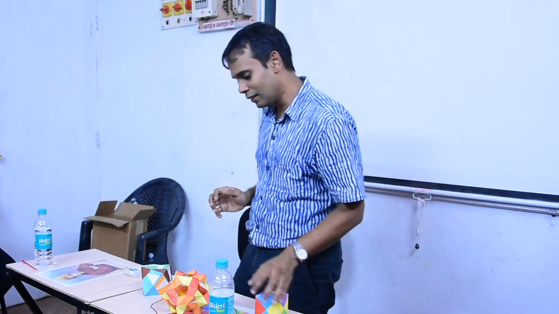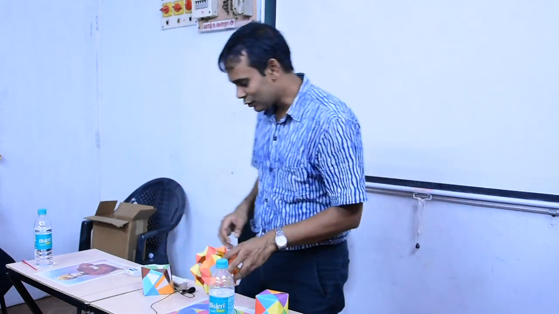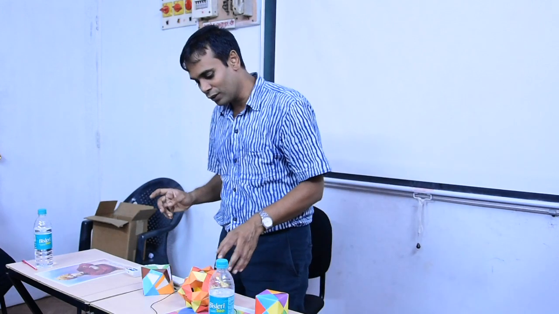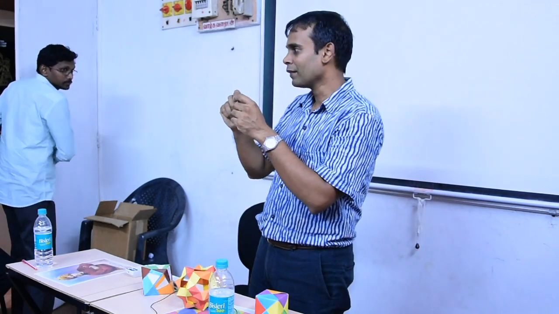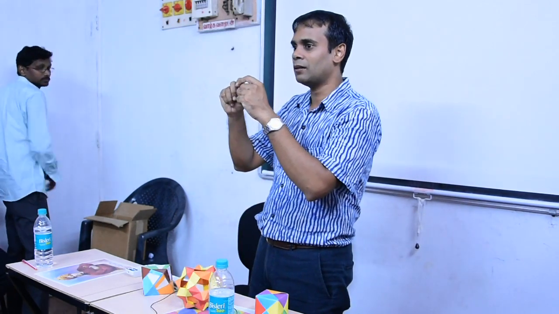Sir, if we construct some building using this shape, whether it is stable? Stability, that's a good question. What you can do is try making these models and try squeezing them and see. I'm serious. You can make these models with matchsticks and valve tube.